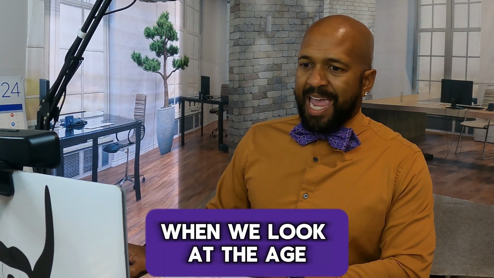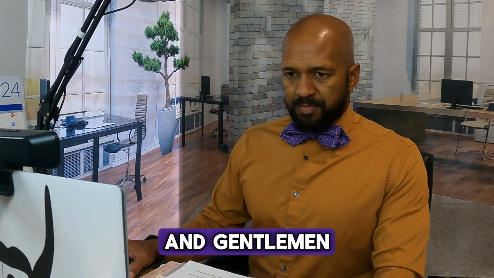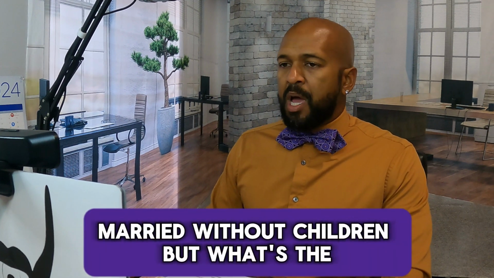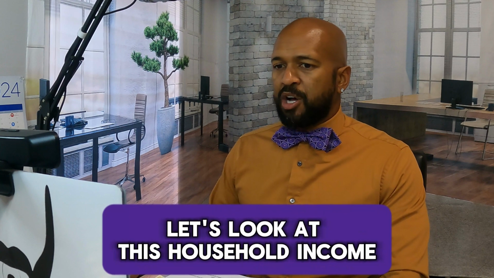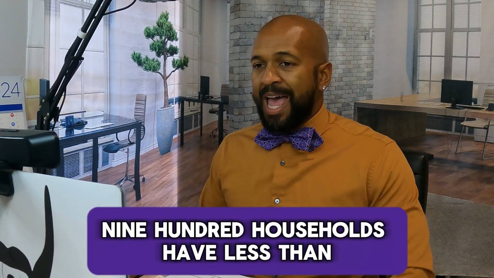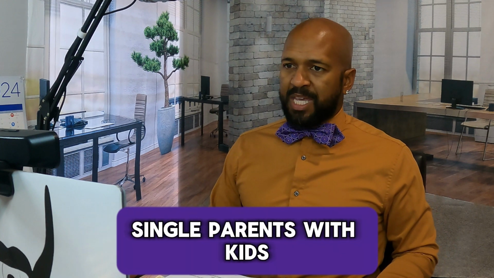When we look at the age group here, larger age group below 55, then what do we see, ladies and gentlemen? Married without children, but what's the biggest deal? Single with children. Let's look at this household income. 6,900 households have less than $25,000 annual income. Many of them are single parents with kids.